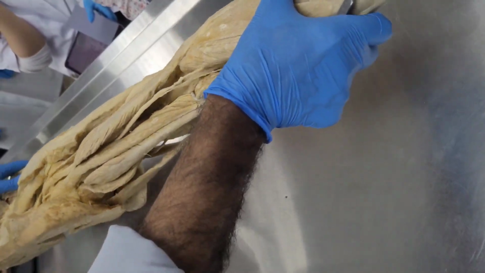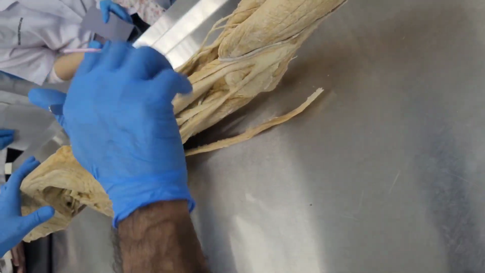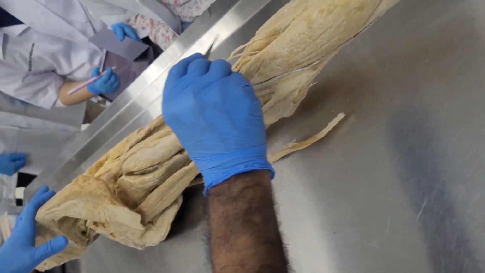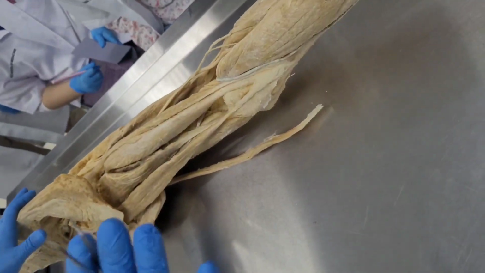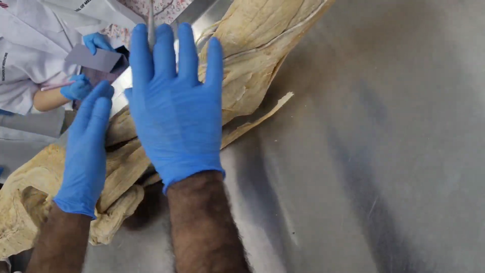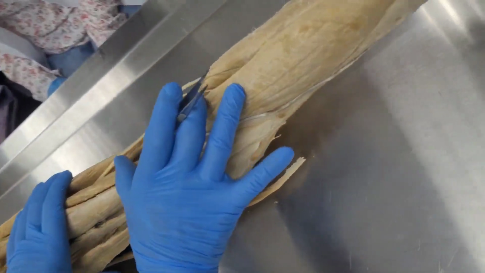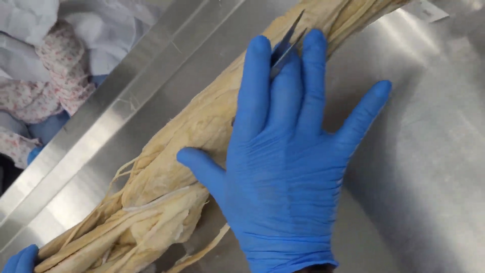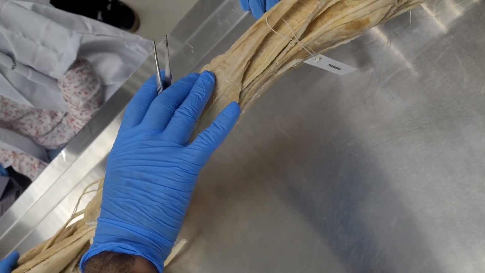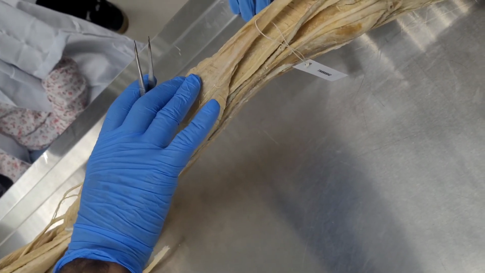Popliteal fascia is nothing but the deep fascia of the leg which forms the roof of the popliteal fossa. That's all. So here it's fascia lata, only the small portion will be popliteal fascia, and here it will be fascia cruris. Understood? Okay.